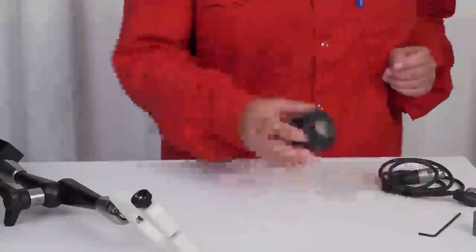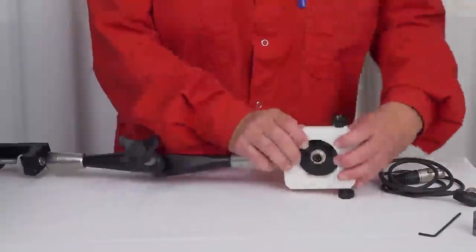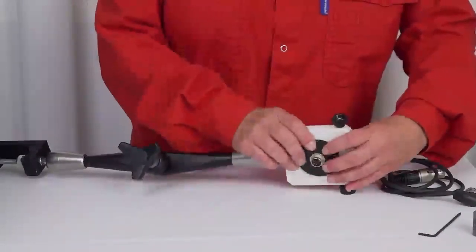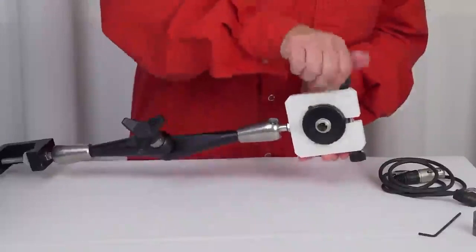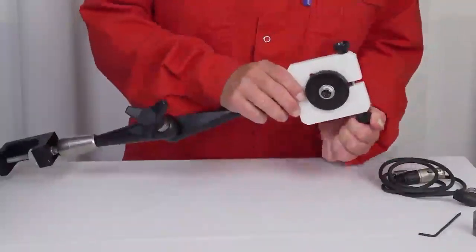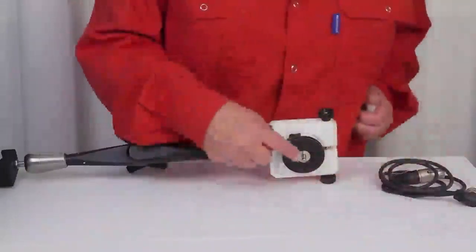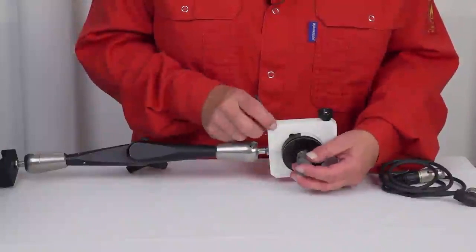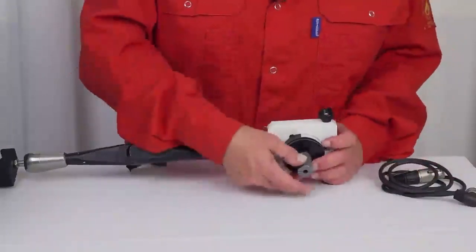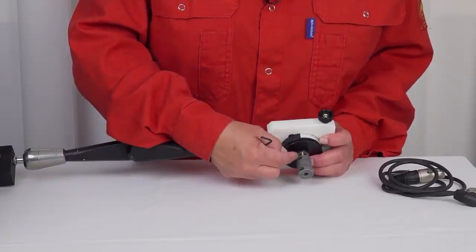I go over to mounting the transducer in the white holder and the flex coupler at the axis. This must have a distance in between here.